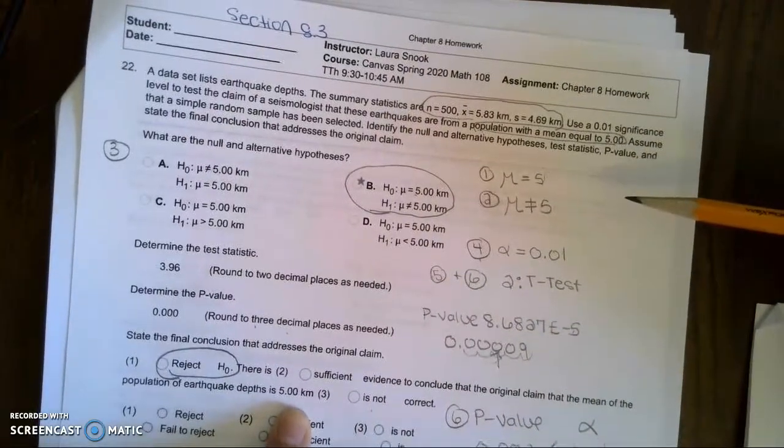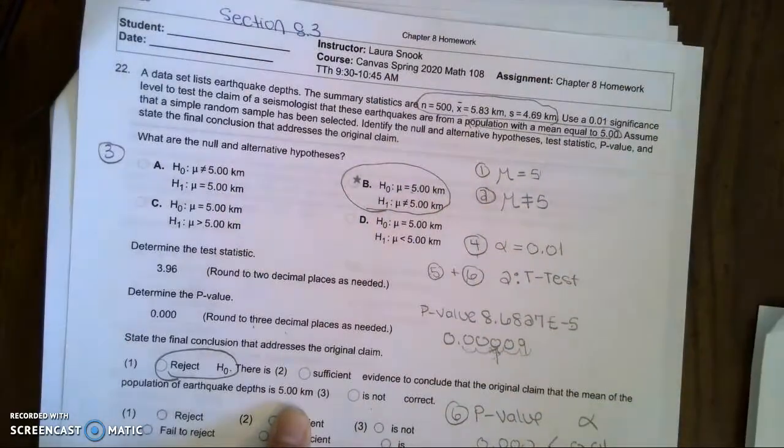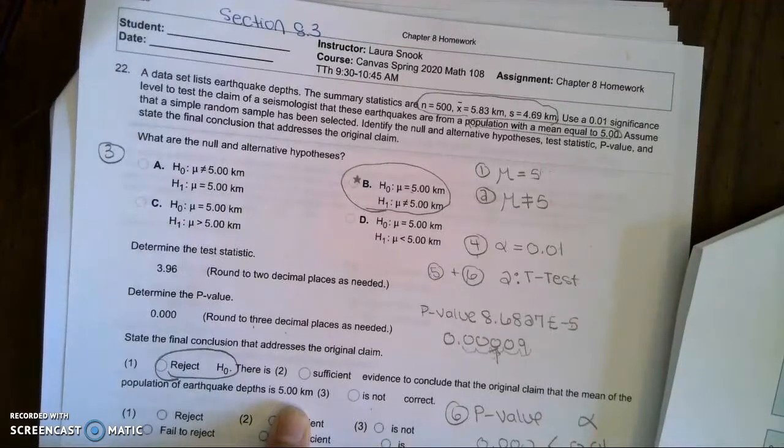Okay, so that's it for number 22 from 8.3. To clarify, this is from section 8.3, but it's homework problem number 22 from chapter 8.